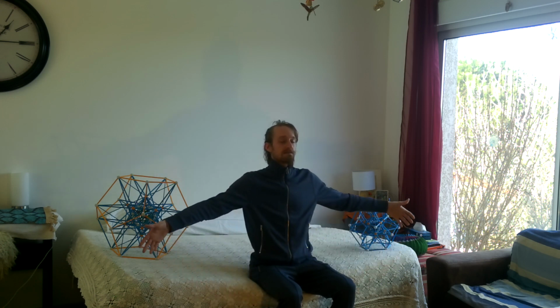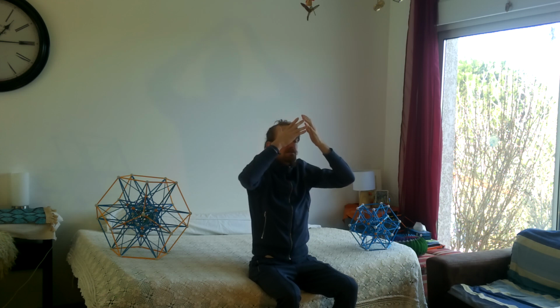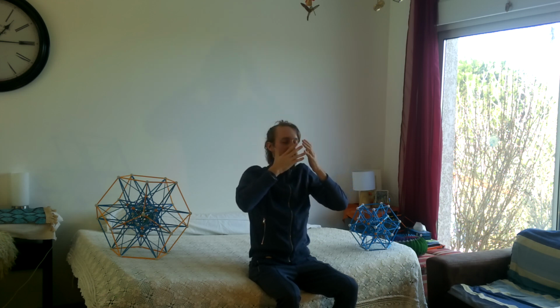So we can breathe in, bring the arms to the side of the body, up over our head. As we breathe out, we feel with the palms of the hands facing the front of the body, coming down along the face, throat, chest, solar plexus, and the lower dantian.